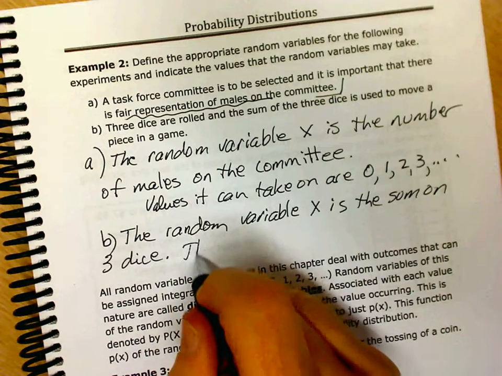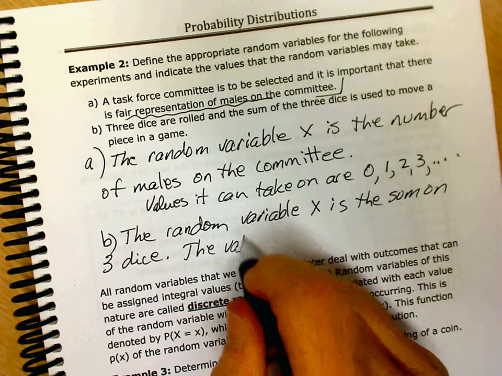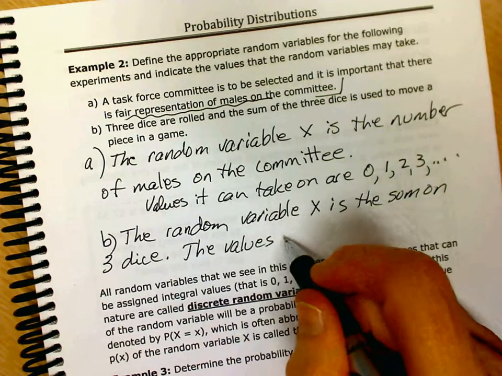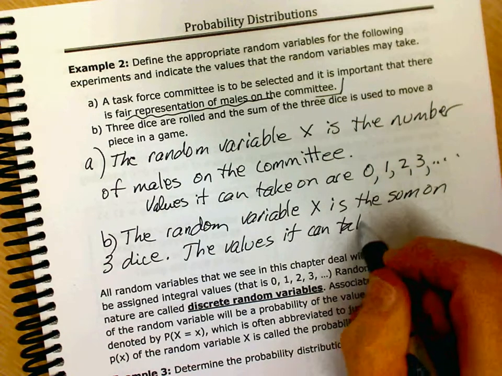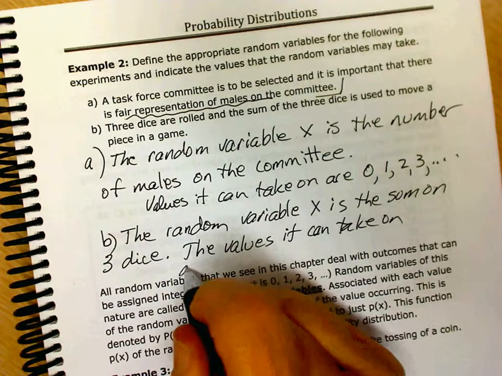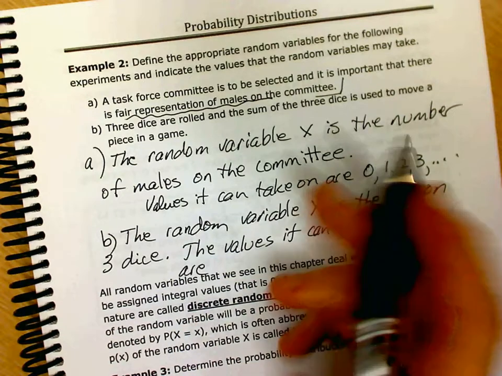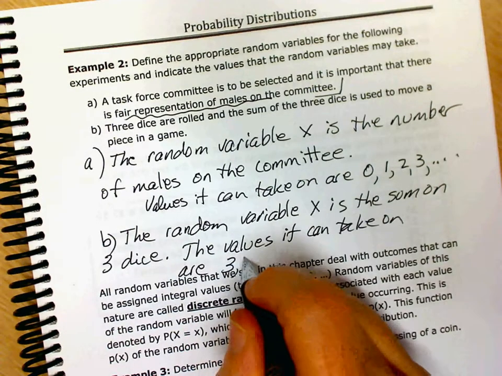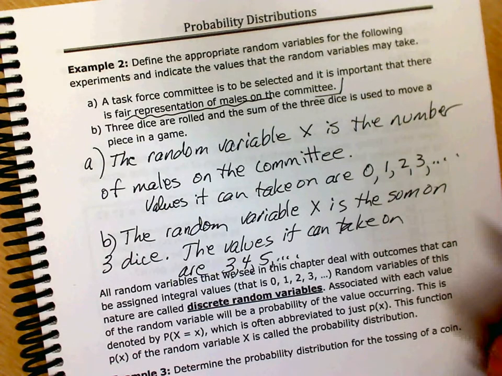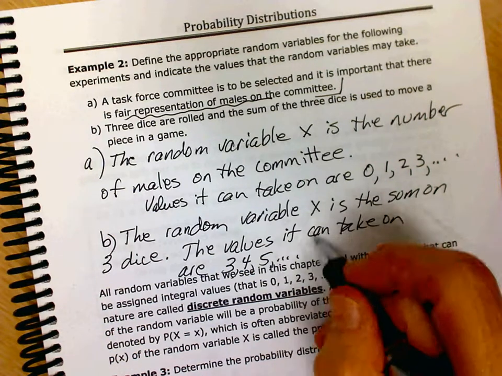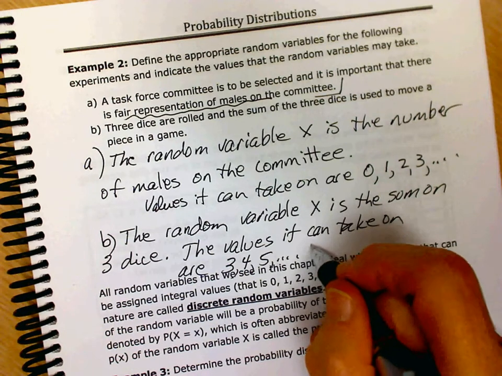The values it could take on are, I guess, the lowest sum on 3 dice is 3, then 4, 5, and the maximum is the sum on 3 dice, where the maximum value on any one die is 6, so 6 plus 6 plus 6 is 18.